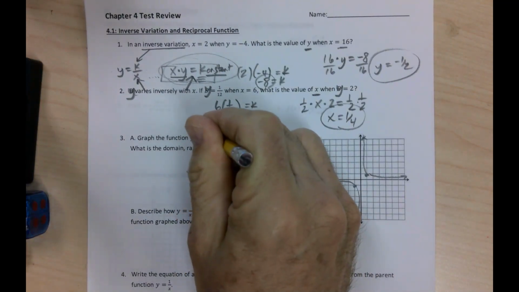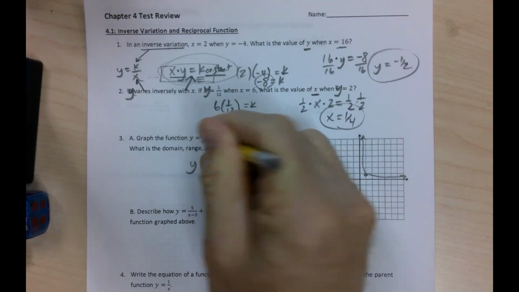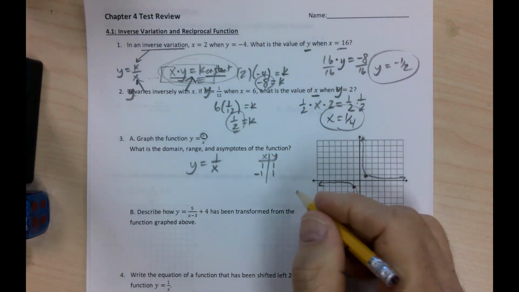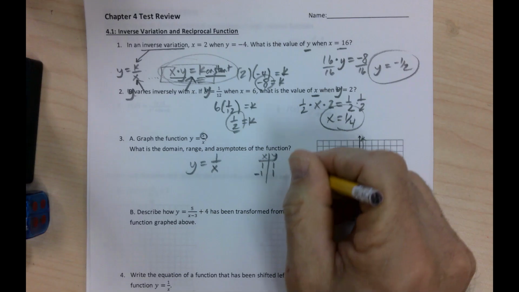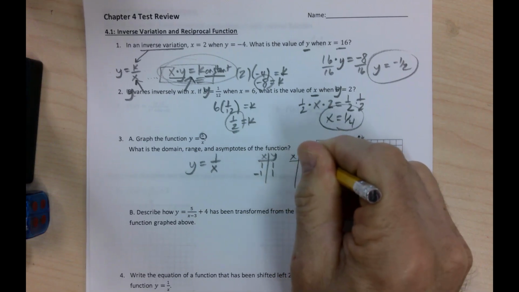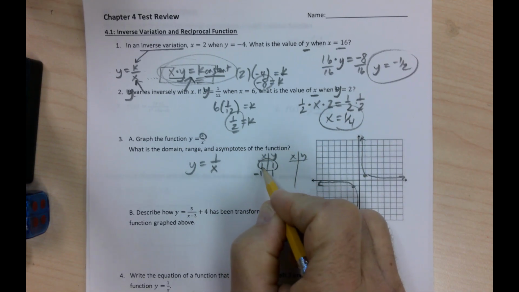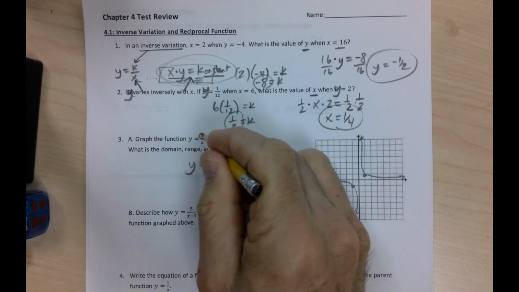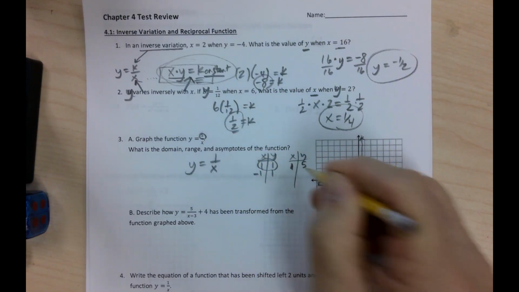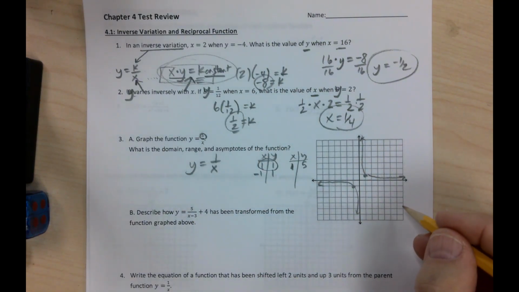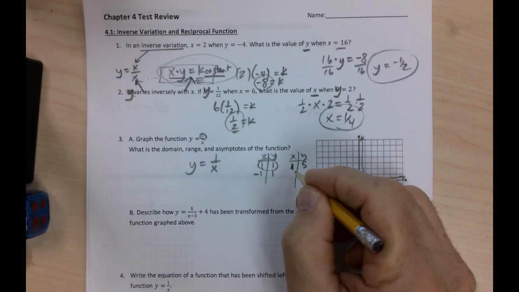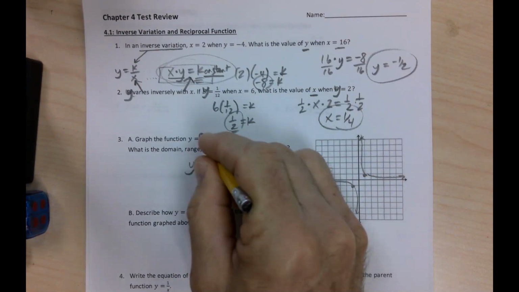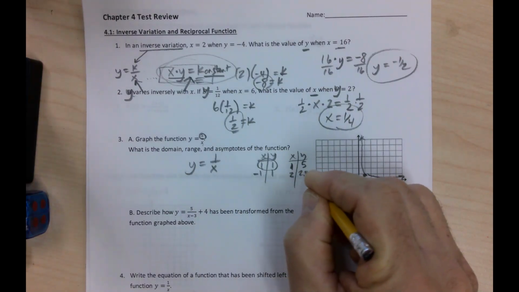Now this right here is a very strange thing, because if I was to actually plug that in, with these being our locator points, if I plug 1 in for x, that would actually be 5. And essentially if I just kept going, 2 would be 5 over 2, or 2.5.